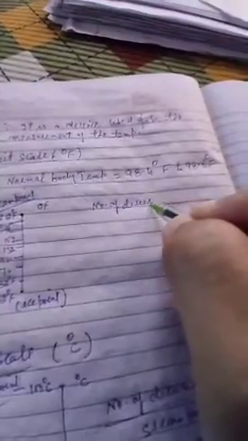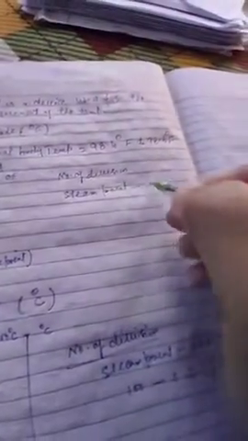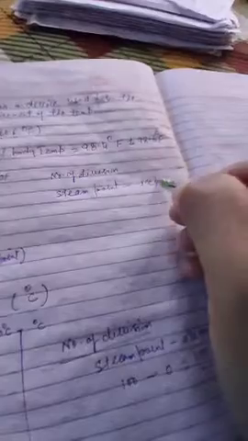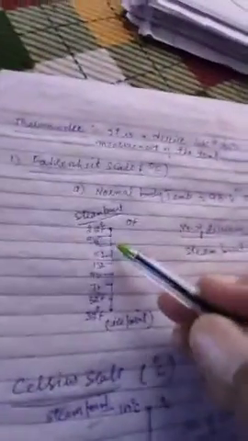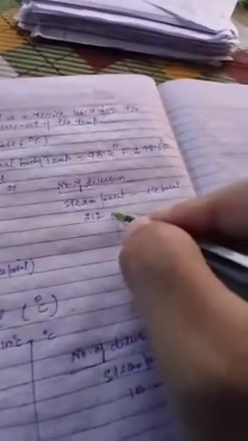Even here you can find the number of divisions. Again, steam point minus ice point. So the steam point here is 212 minus 32.